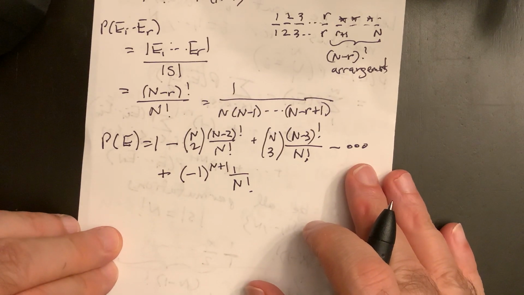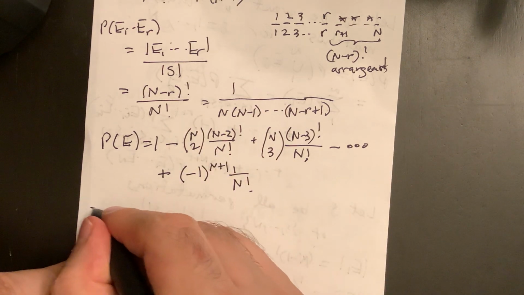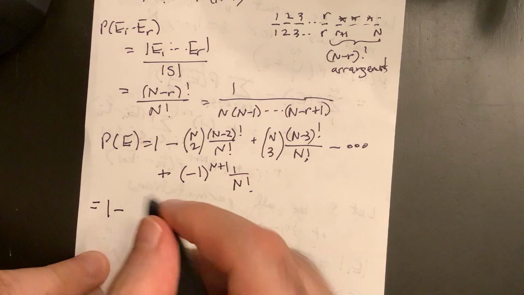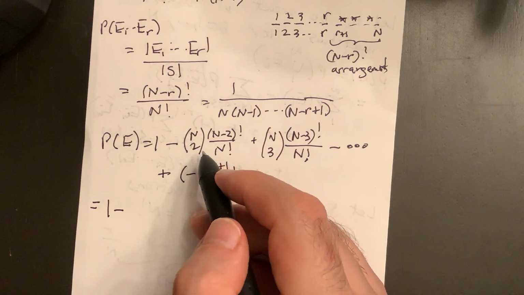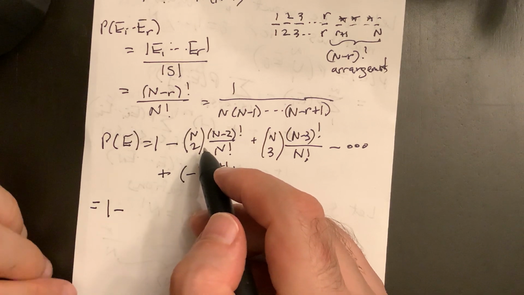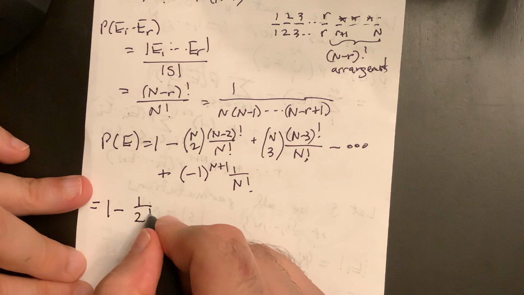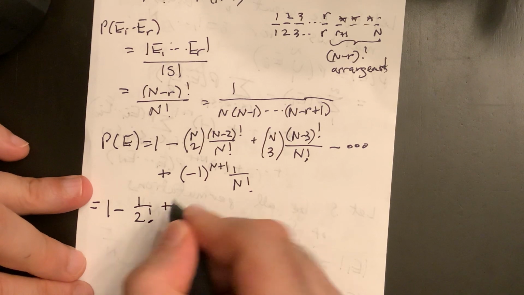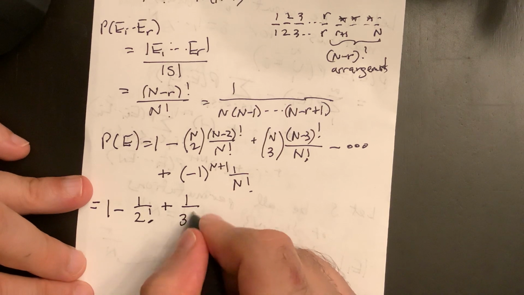Okay. All right. Let's reduce these now. So this is equal to 1 minus, now n choose 2, that's n factorial over n minus 2 factorial times 2 factorial. So this is just equal to minus 1 over 2 factorial plus 1 over 3 factorial. Same reasoning, right?